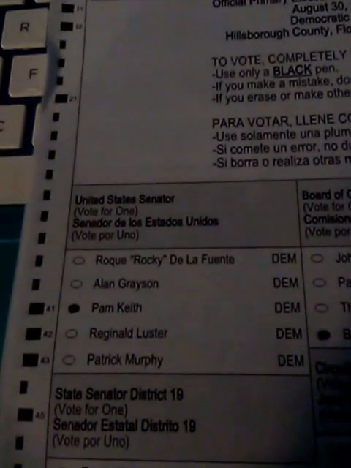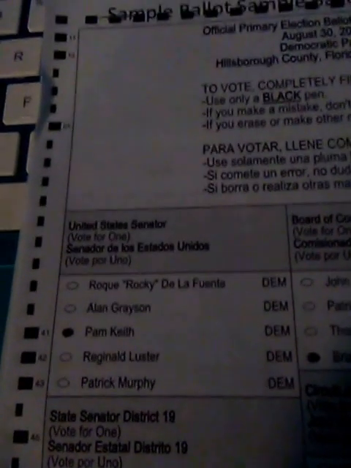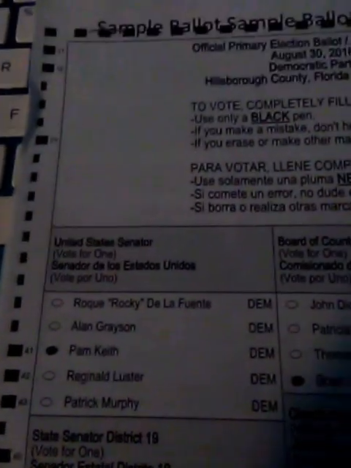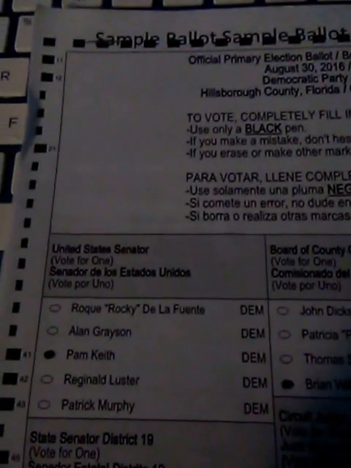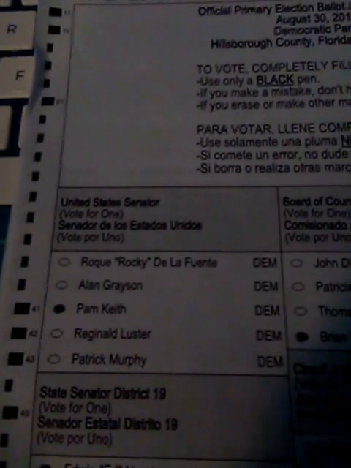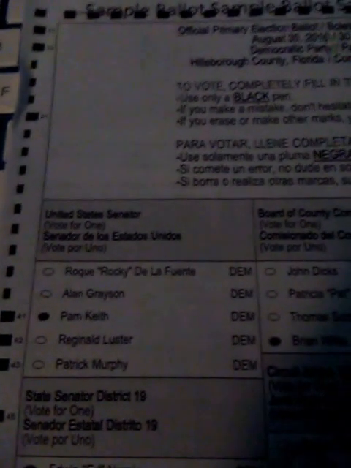Pam Keith is the underdog in this situation because she has no political experience, and it does seem like quite a stretch to go straight to the U.S. Senate, but you know what? Dream big. She is the underdog, but you can find information about her at PamKeithForSenate2016.com and see her position statements. I went to Pam Keith in Lakeland to watch her speak, and I was very impressed with what I saw, and I shared that live video.